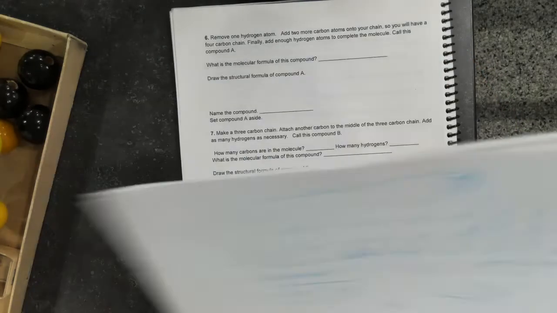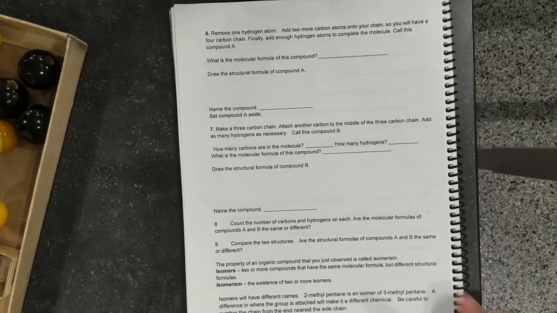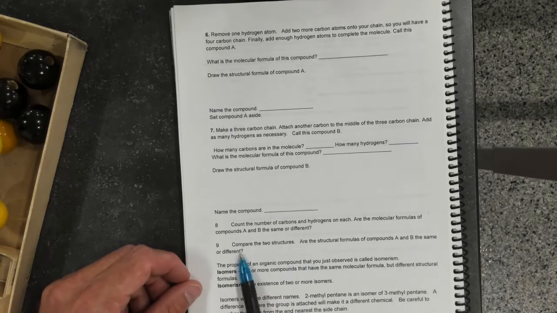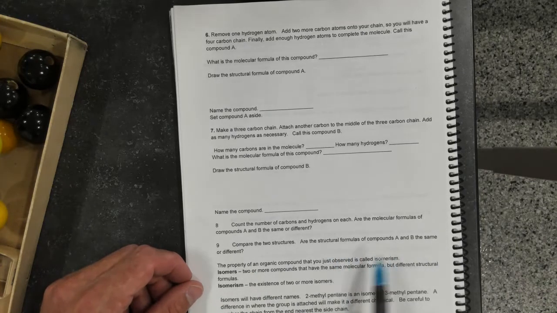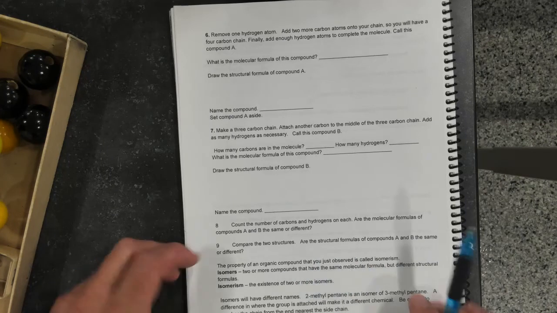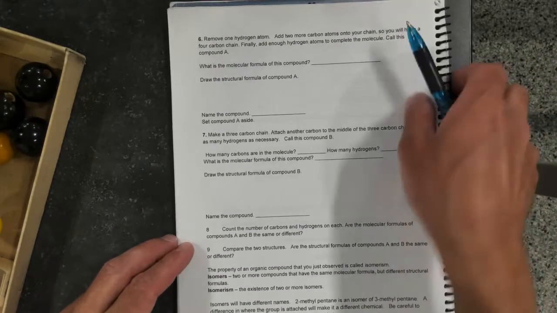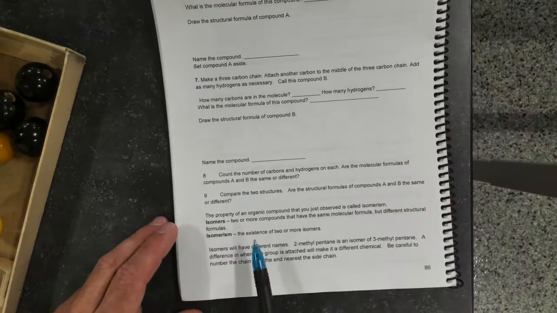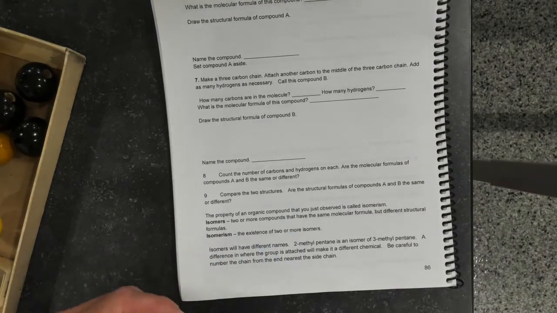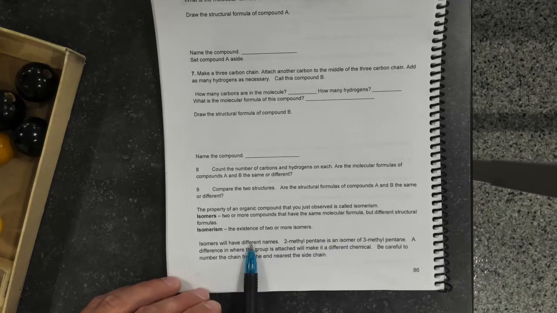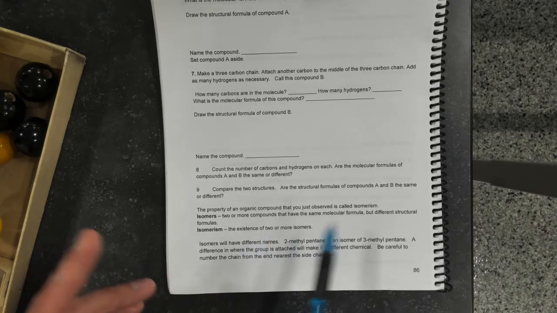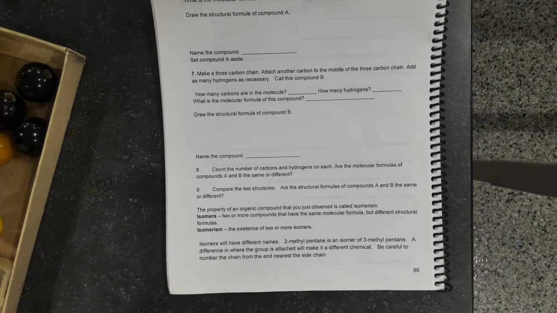Same molecular formula. So structure is different, but molecular formula is the same. This property of organic compounds is called isomerism. Isomers are compounds that have the same molecular formula but different structural formulas. Isomerism is the existence of two or more isomers.